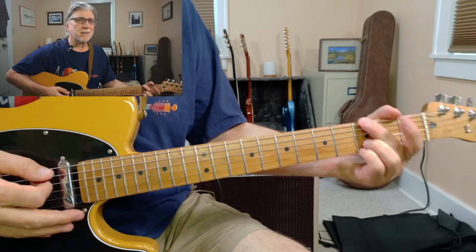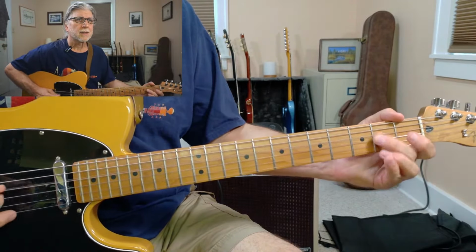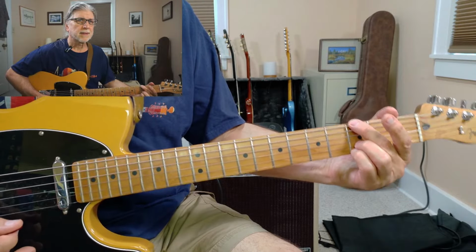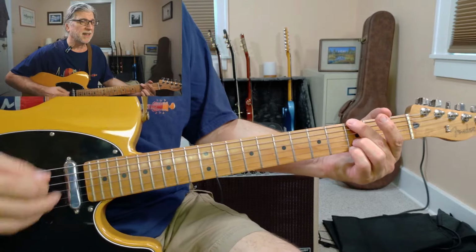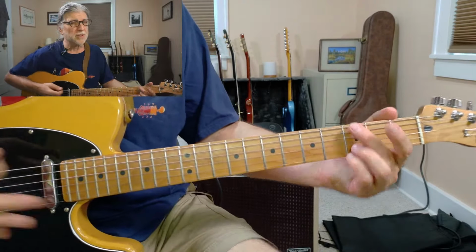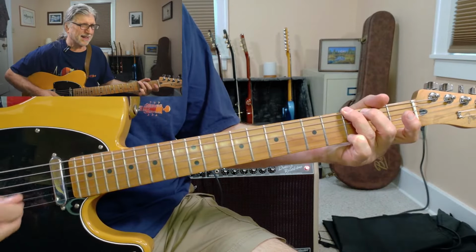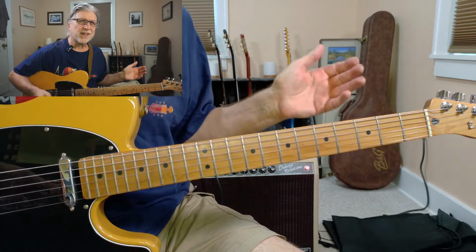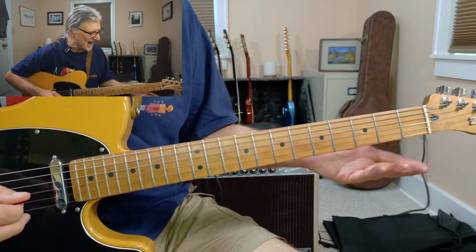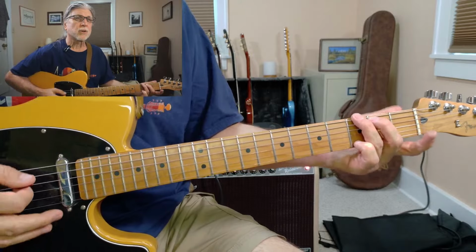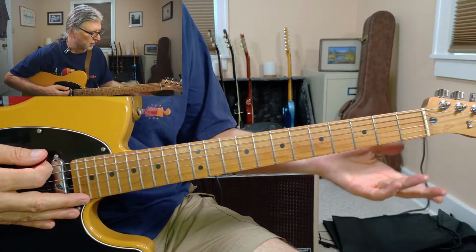Lester Flatt was the person who invented what's called the G run, which is this. That's all over bluegrass music, but you can hear it in country music, and you can hear it in country rock as well. It's like the blues scale, but for country. What it does is it takes a major chord. It's based off of a major chord, not a minor chord or a minor sort of structure.